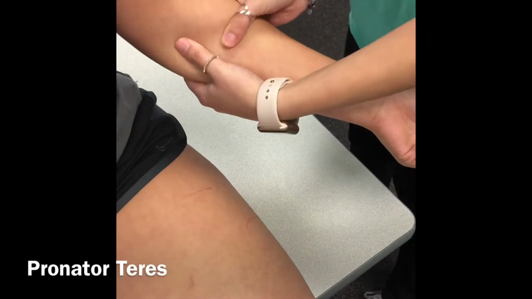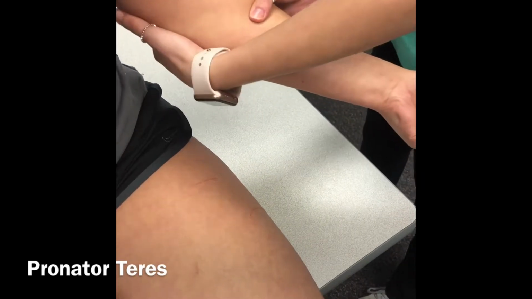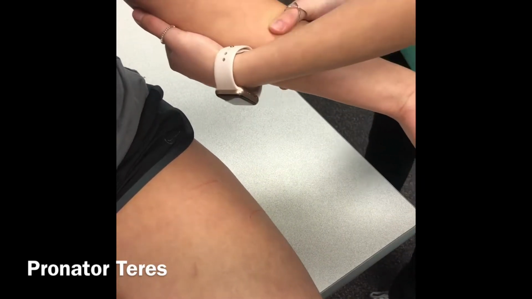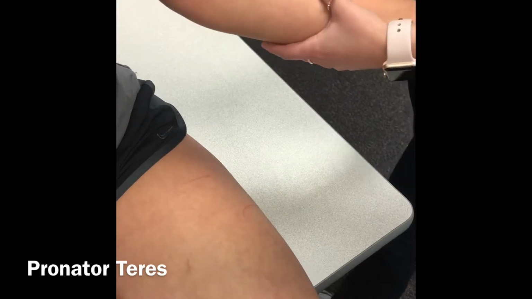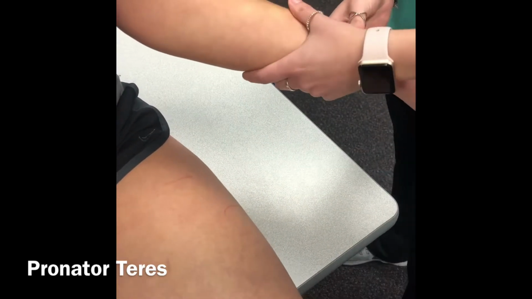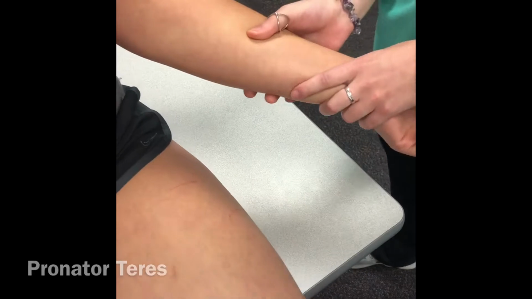Okay, so now we're going to palpate the pronator teres. Its origin is the medial epicondyle and coronoid process. Its insertion is the midpoint of the lateral radius, and it does forearm pronation and assists in elbow flexion.